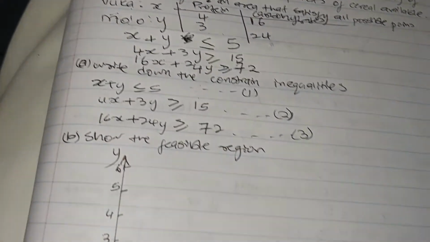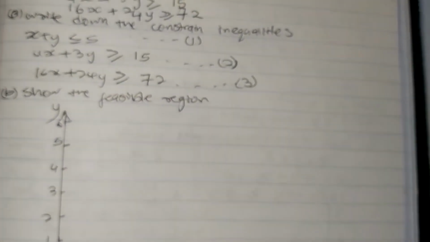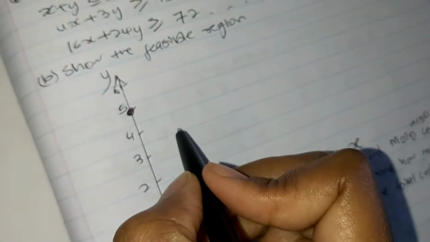From equation 1, if y is 0, x will be 5. So here we are on the number line. That's the x coordinate. The y coordinate, if x is 0, then y is 5 also. So we're going to have y as 5 there.